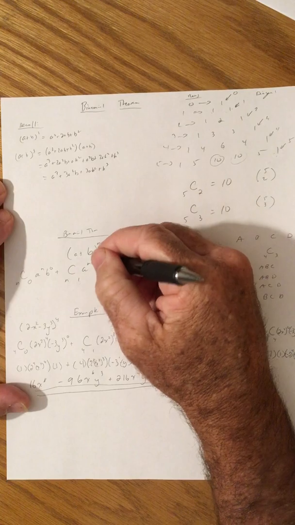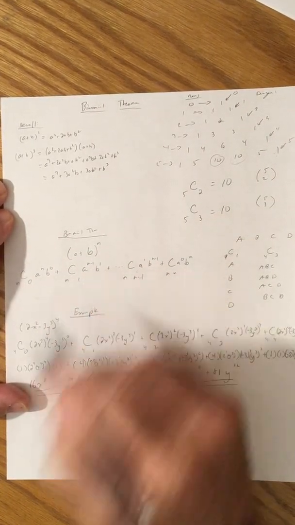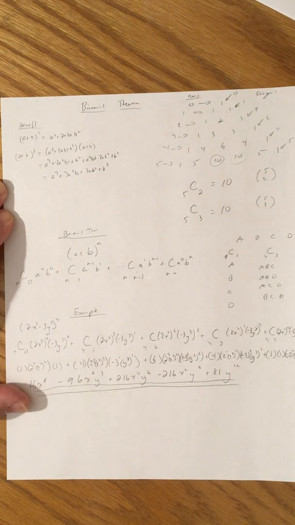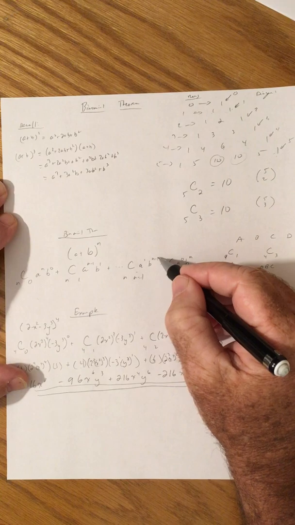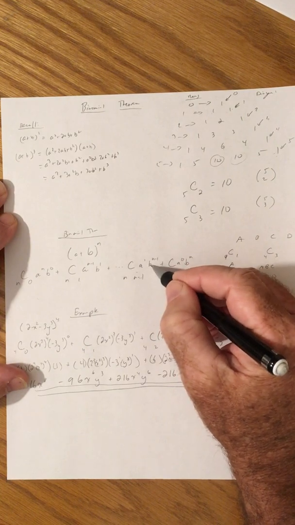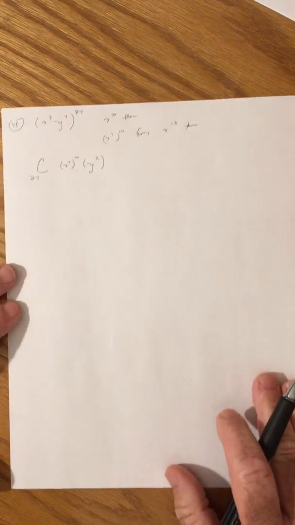Oh, there's a mistake, actually. Go back and fix that if you were taking notes. That was 1, that wasn't that. Yeah. It's a good thing we went back and looked. This number and this number will always match. The power of the second part of the binomial theorem matches the number on the combination. Okay, so let me get back into the frame.